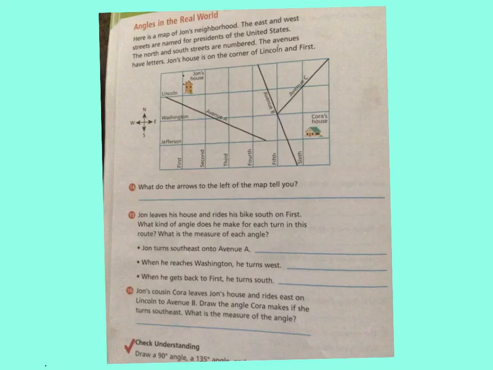The next page is really going to make you think. So here's a map of John's neighborhood. The East and West Streets are named for presidents of the United States, and the North and South Streets are numbered. Okay, the avenues have letters. This is an avenue here.